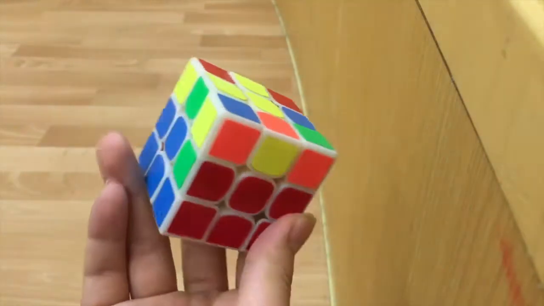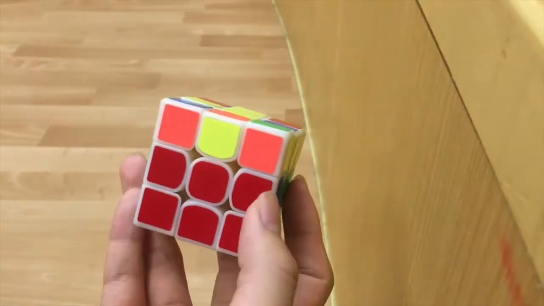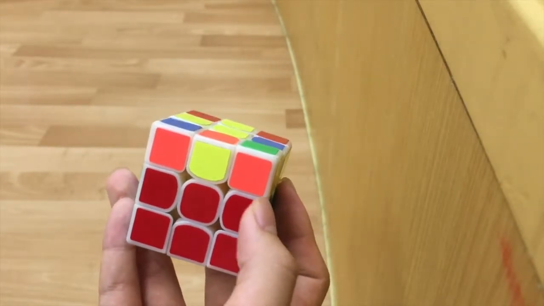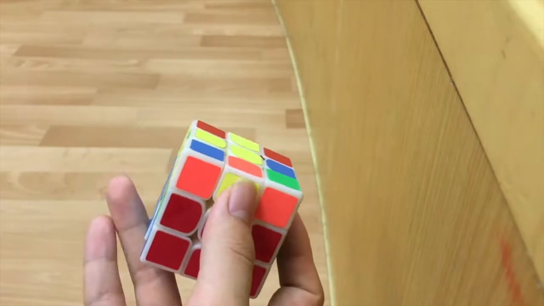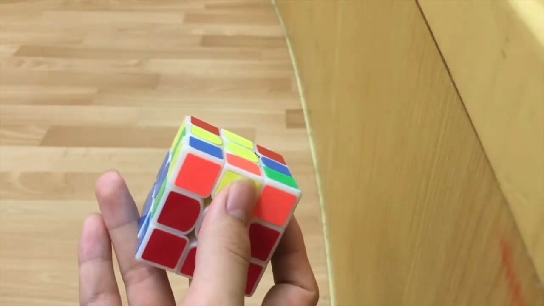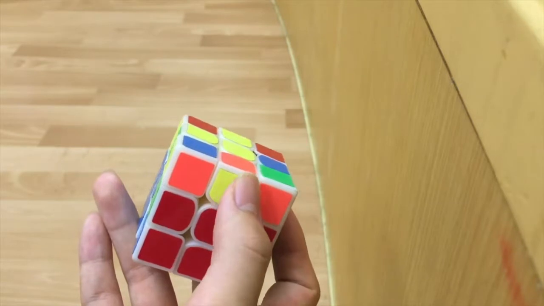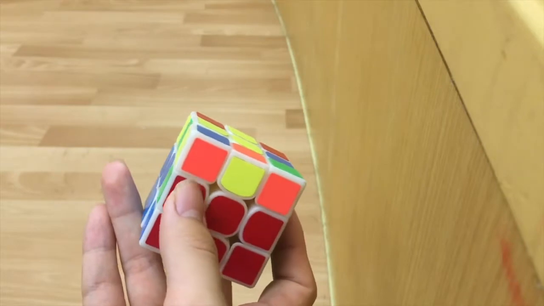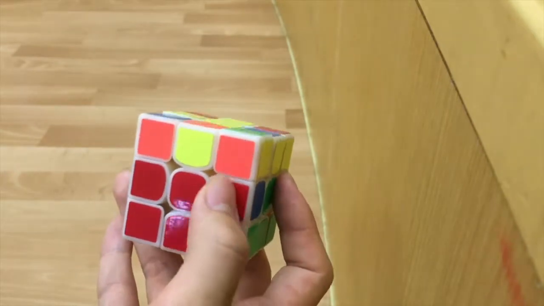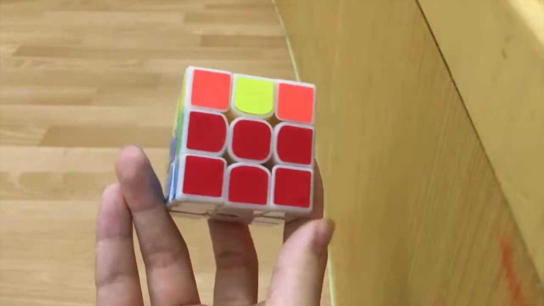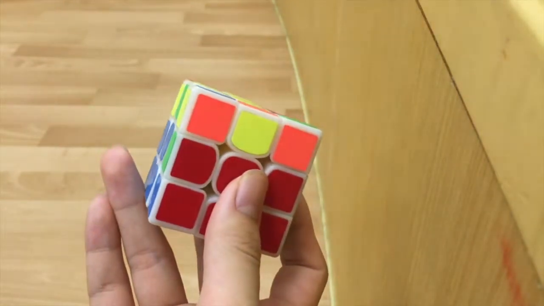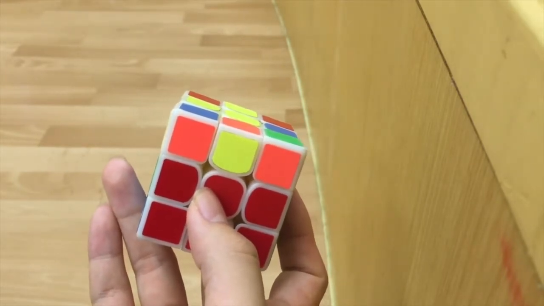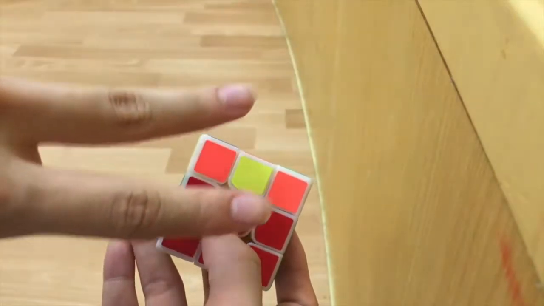Now let's go back to this special situation. If this edge is on the third layer, we already know how to put the third layer edge into the second layer, right? But the problem is this one is not on the third layer. So if we still use only one algorithm, how can we do that? You can pause here and think about it, and I will tell you the answer in 3, 2, 1 now.